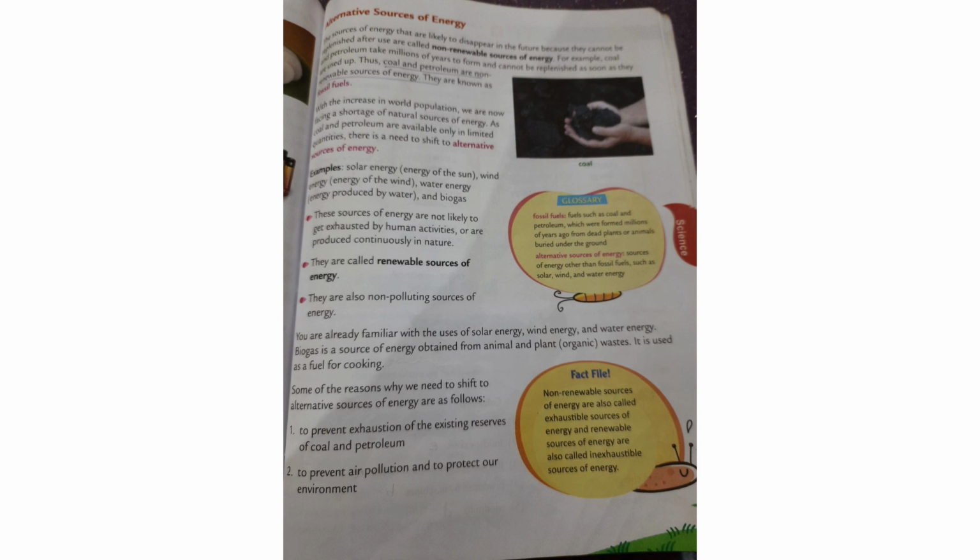Biogas is a source of energy obtained from animal and plant organic waste. It is used as a fuel for cooking. Some of the reasons why we need to shift to alternative sources of energy are as follows. Number one, to prevent exhaustion of the existing reserves of coal and petroleum. Number two, to prevent air pollution and to protect our environment.